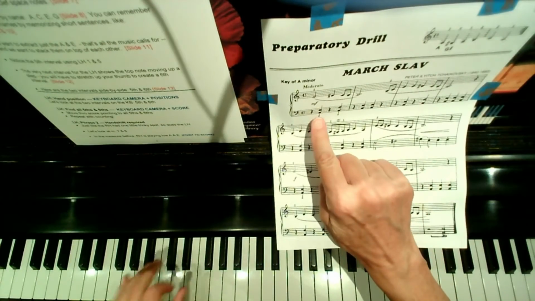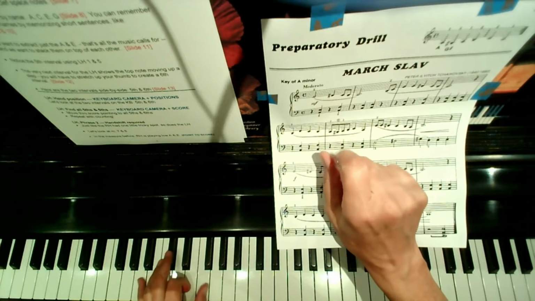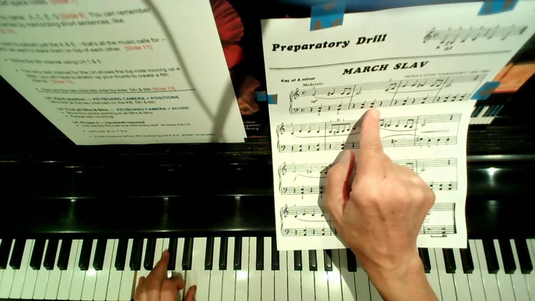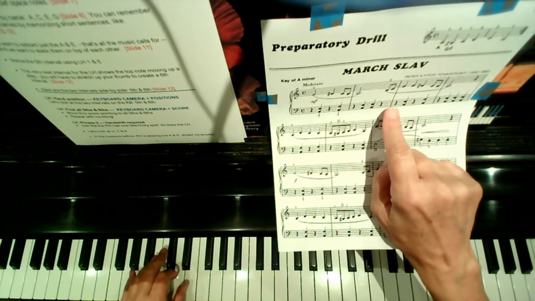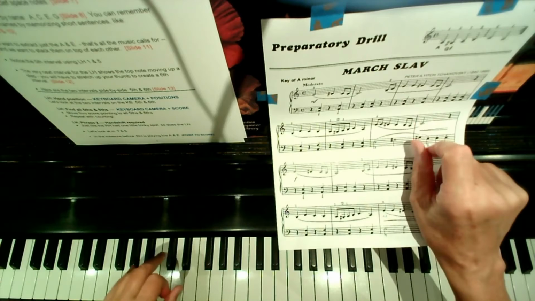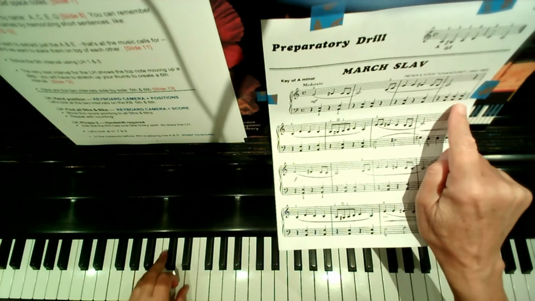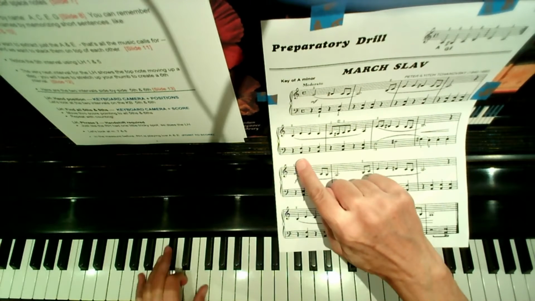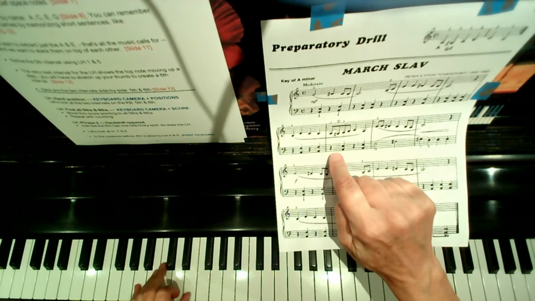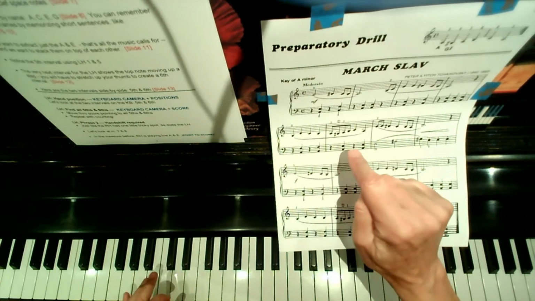We'd go 1, 2, 3, 4. You want to lift 1, 2, 3, 4, 1, 2. Lift your hand. 3, 4. 1, 2, 3, 4, 1, 2, 3, 4, 1, 2, 3, 4.